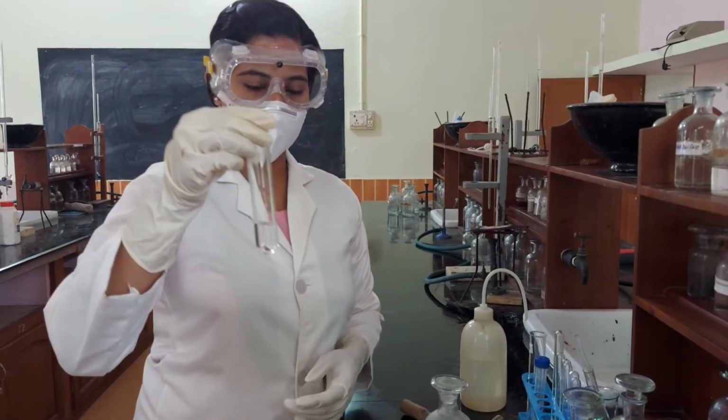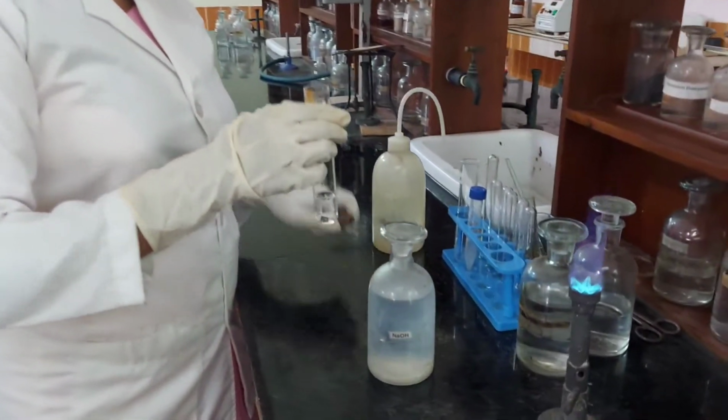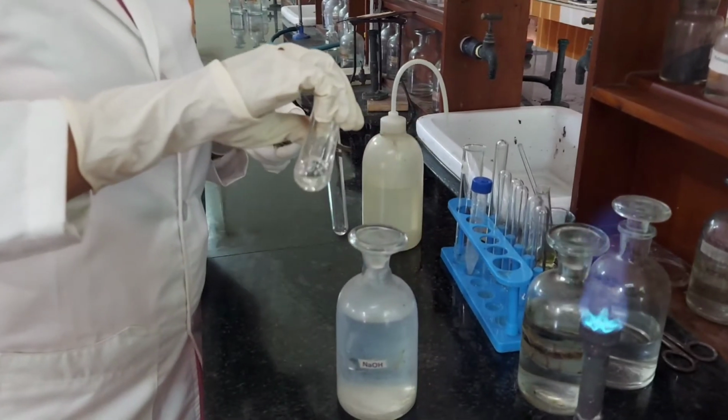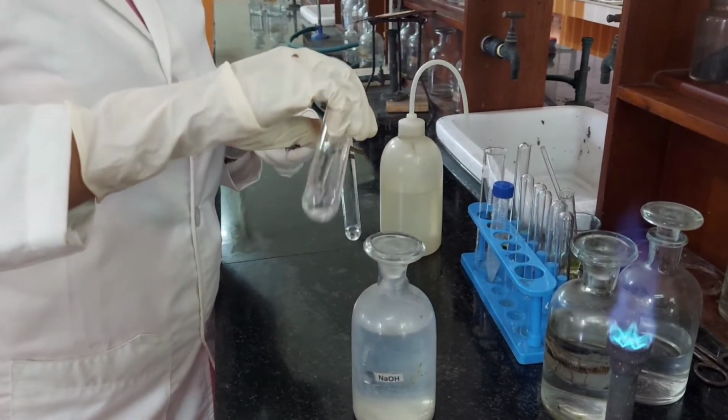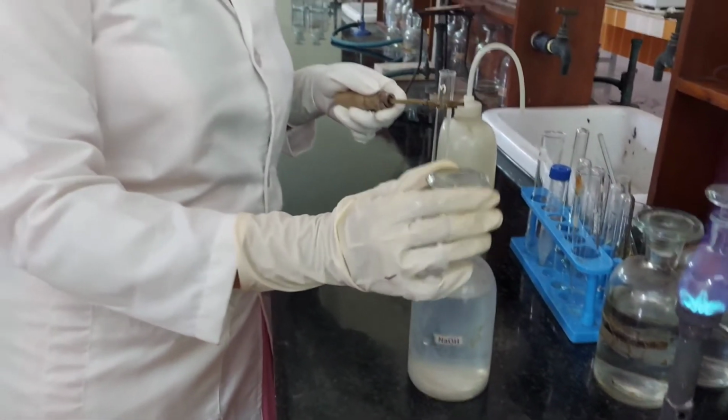Solution number 2. Test for ammonium. A little of the solution is boiled with sodium hydroxide solution.